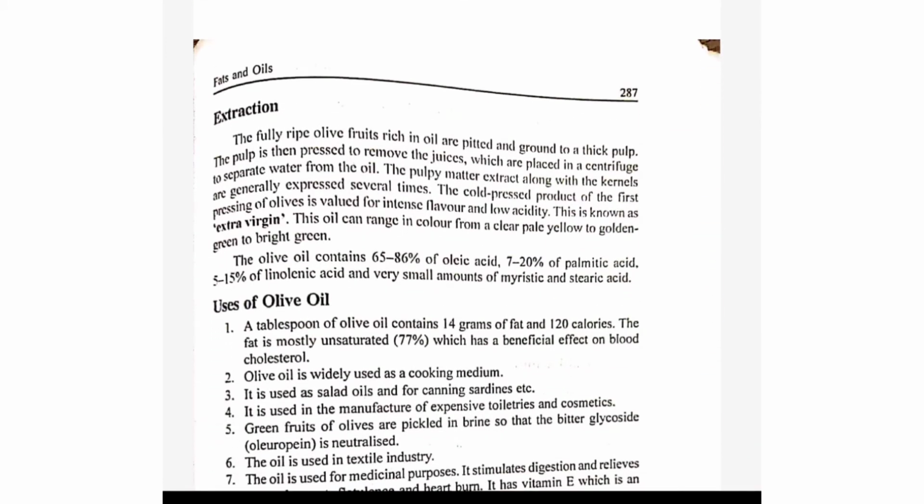Then we discuss the extraction of oil. Generally, plant cultivation is not a difficult method. After the maturation of the fruit, they are collected from the plant. So the next process is extraction.